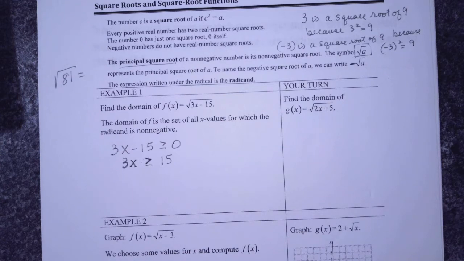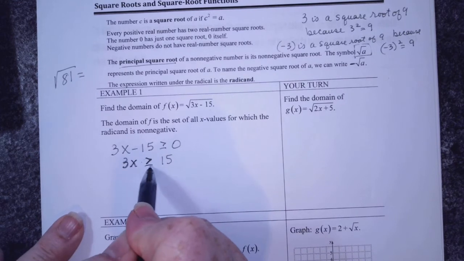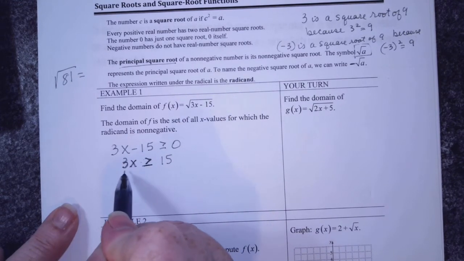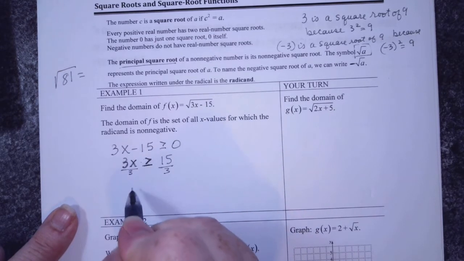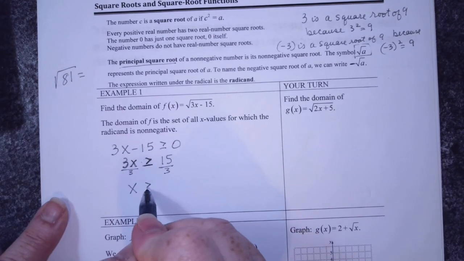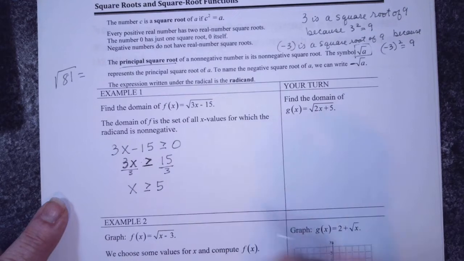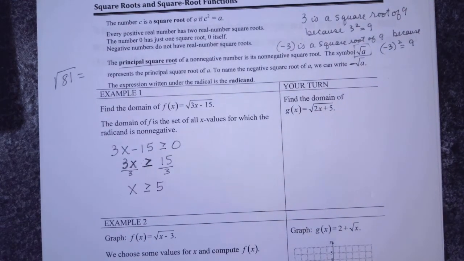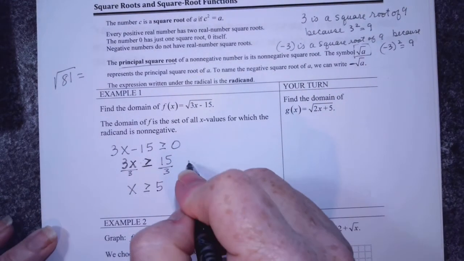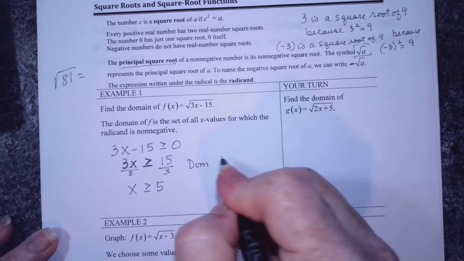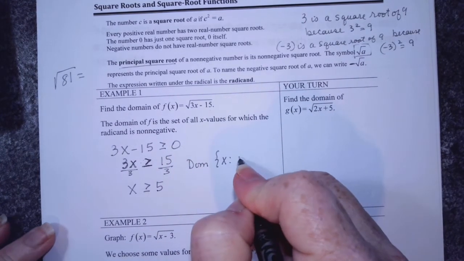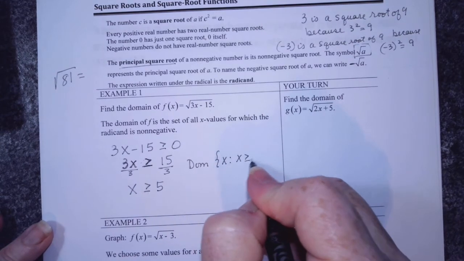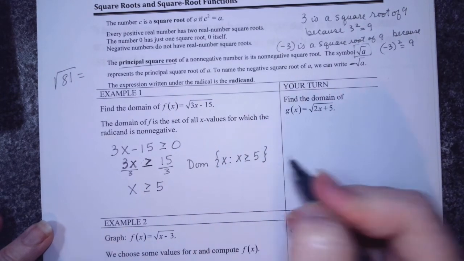Almost, we flip it. And we'll do one of those here in just a minute. In this case, we're just solving 3x is bigger than or equal to 15. So we're just going to divide both sides by 3 and get x is bigger than or equal to 5. So our domain would be the set of all x such that x is bigger than or equal to 5.